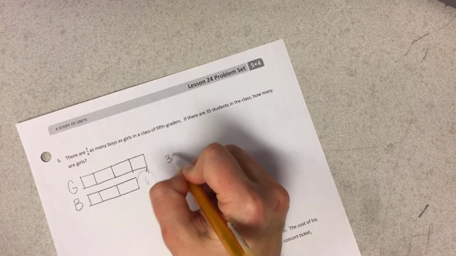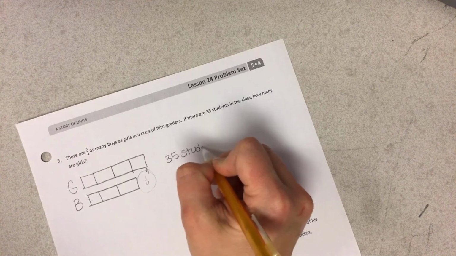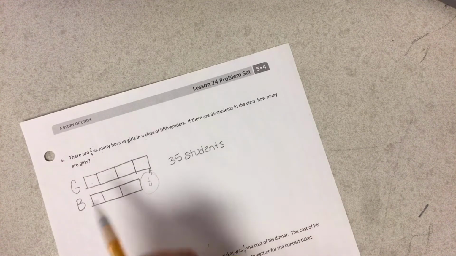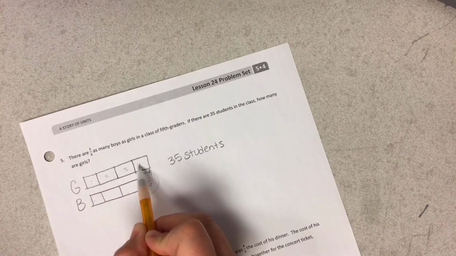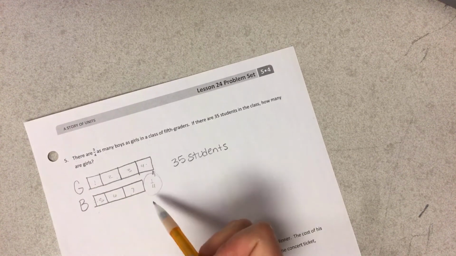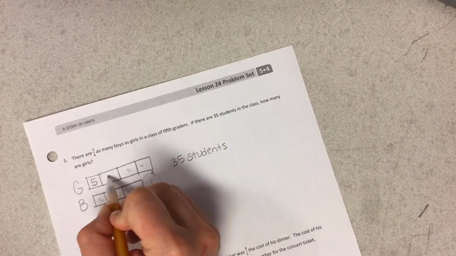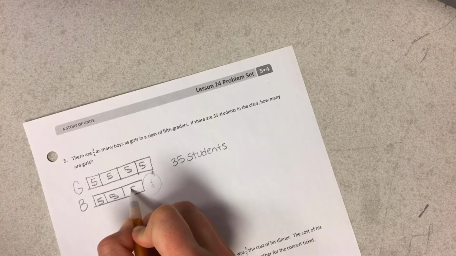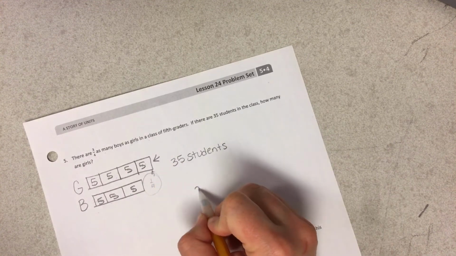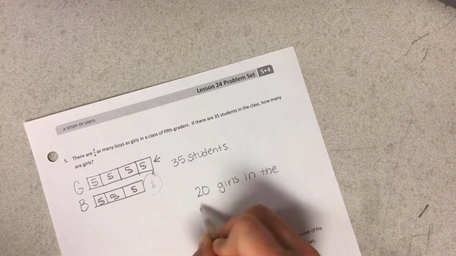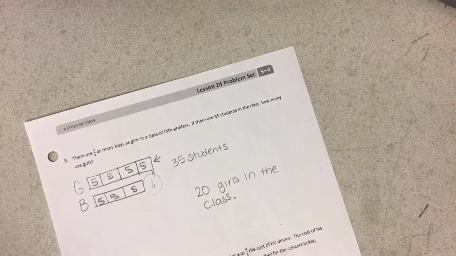So if I have 35 students, I'm actually going to split this 35 into each of these sections that I have. Okay, so if I have 35 and I have 1, 2, 3, 4, 5, 6, 7 different sections, I'm going to take 35 and split it into 7. So 35 split into 7 is going to be 5. So when I look at this, how many girls do I have? Well, I have 20 girls in the class. Okay, it's pretty simple.